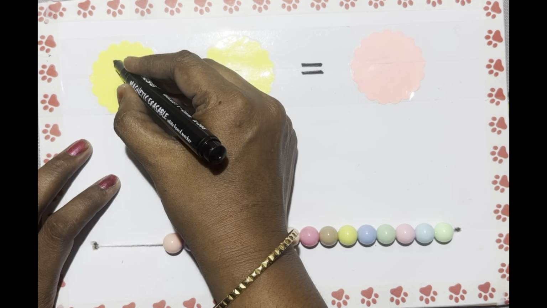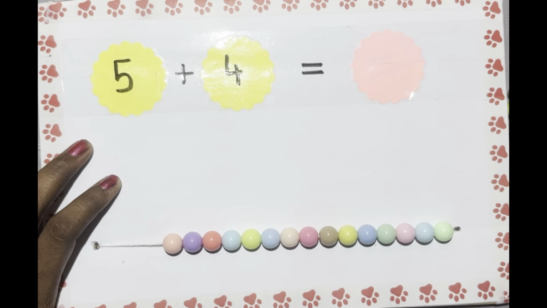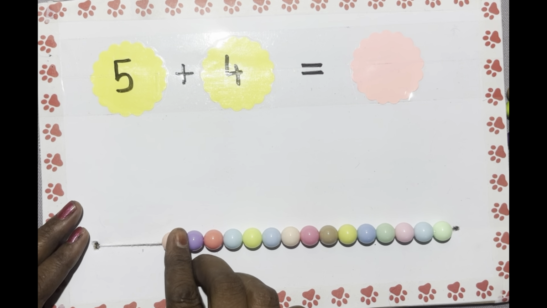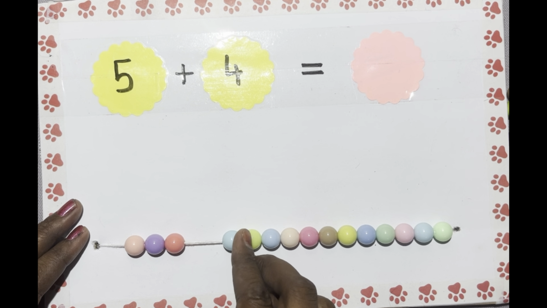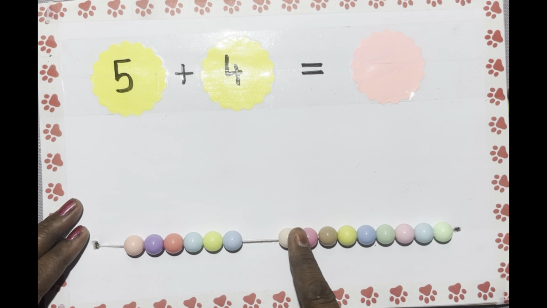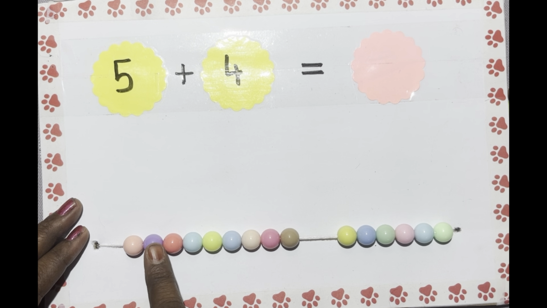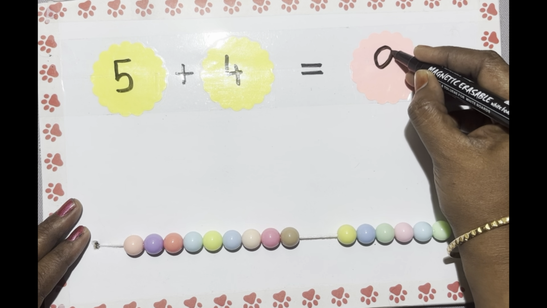Next one, 5 plus 4. So first 5 beads. 1, 2, 3, 4, 5. Next 4 beads. 1, 2, 3, 4. Now count 1, 2, 3, 4, 5, 6, 7, 8, 9. So the answer is 9.